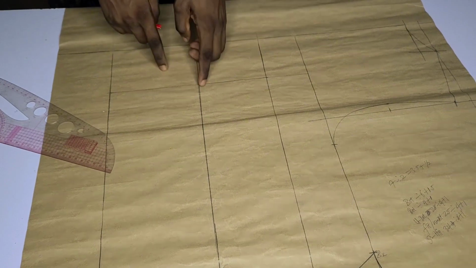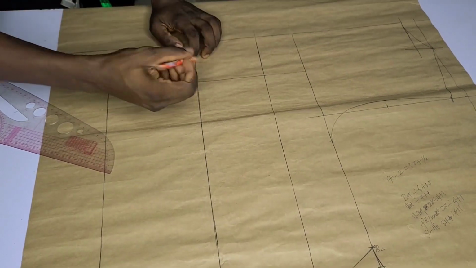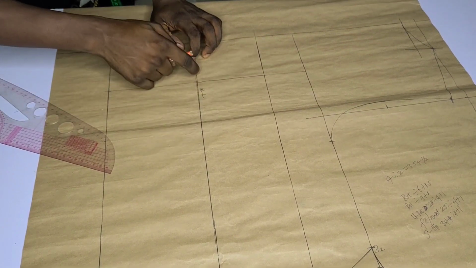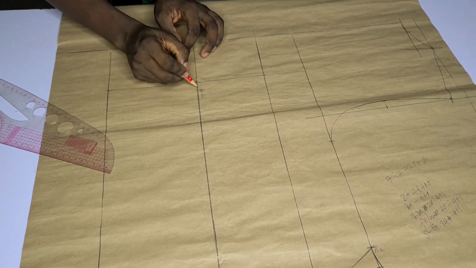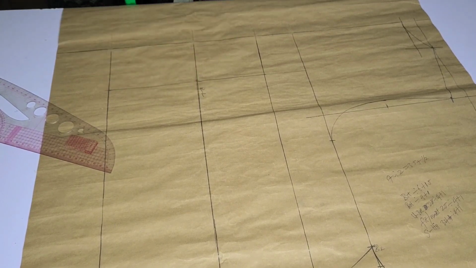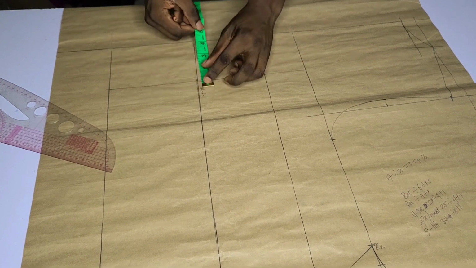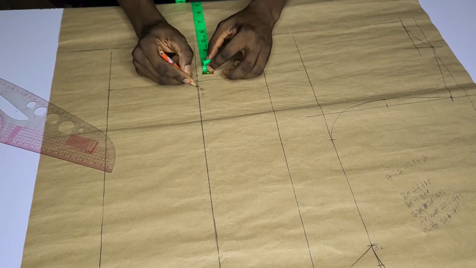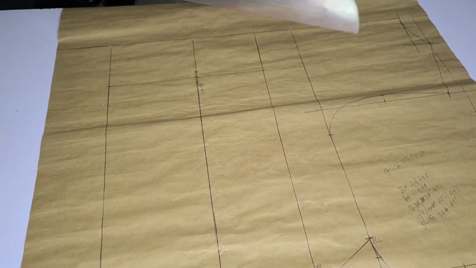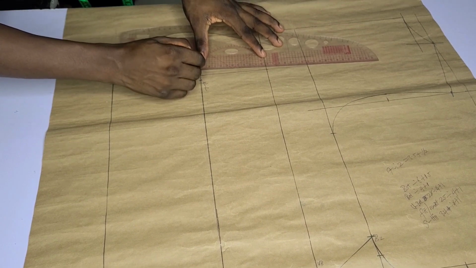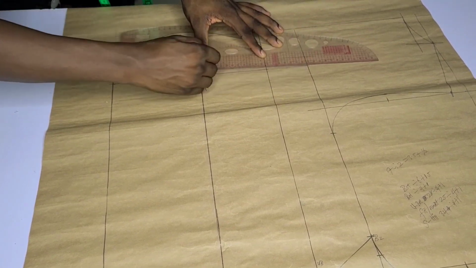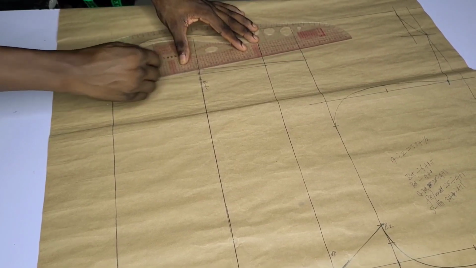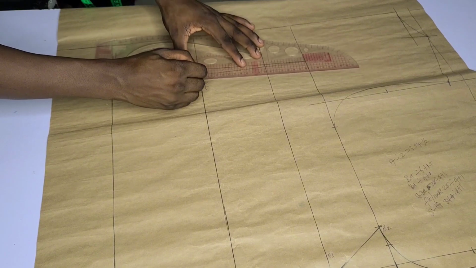Alright, so after doing that, the next one to do right now, on this waistline, all you have to do is to take half inch on both sides on that nipple line. You go out by half inch, then you go in by half inch. That should serve as our dart. Okay, then all you have to do is to connect it upward. Then you connect it downward. Same with the other part of the dart.